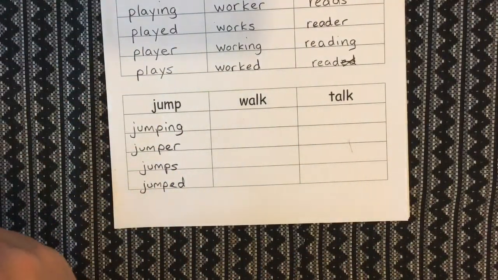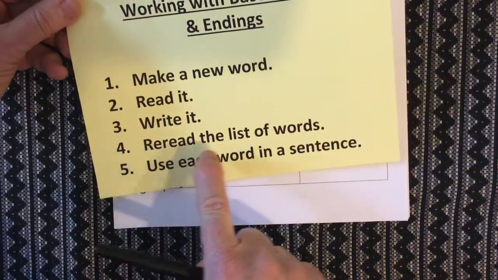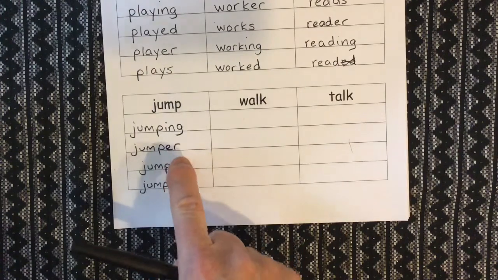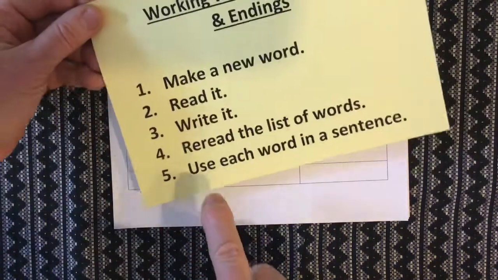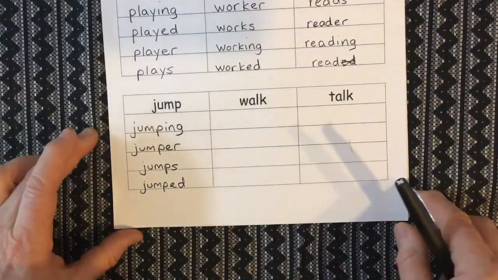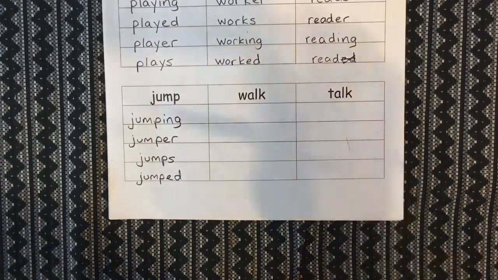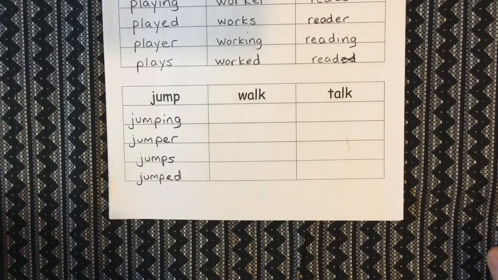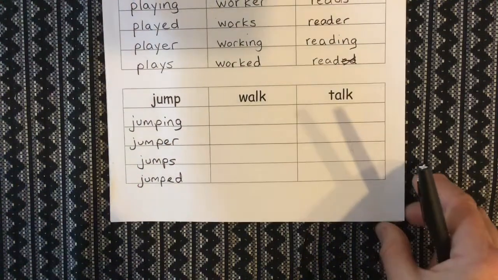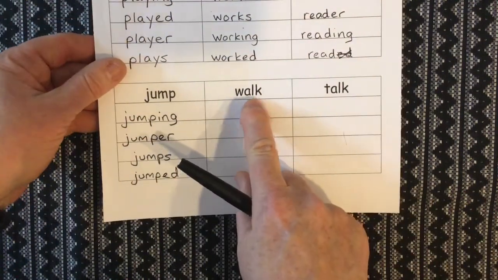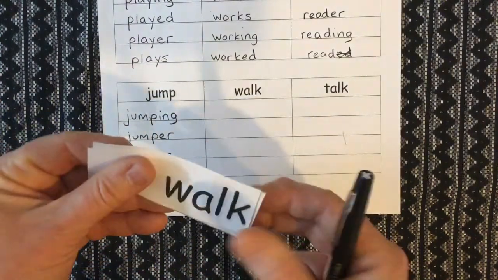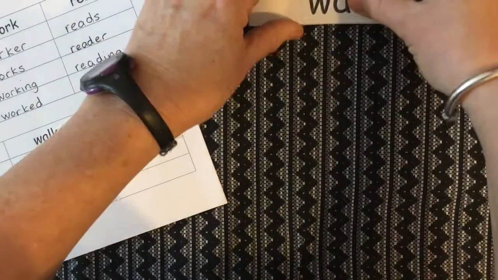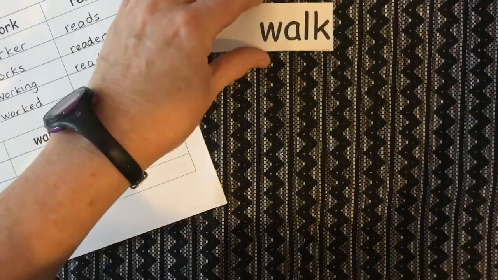Okay, so I filled out all the spaces for jump. What am I supposed to do now? Reread the list of words. Okay, jump, jumping, jumper, jumps, jumped. Now use each word in a sentence. Okay, and you know what? We're not going to do that now because I'm going to ask you for some of those sentences when we meet in a minute. Let's go on to the next verb or action word, walk. And I want you to be thinking of some sentences for all of these that we can do together in a minute.